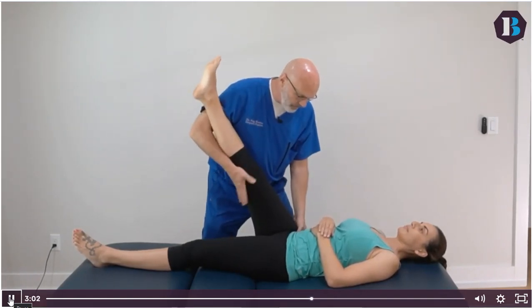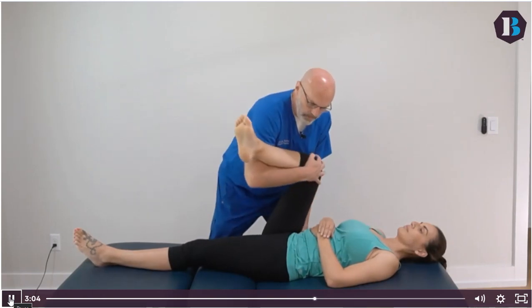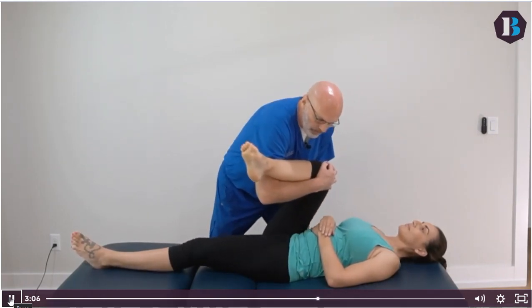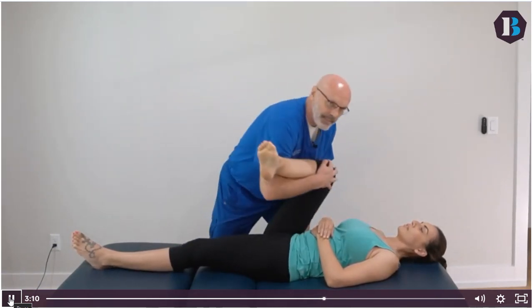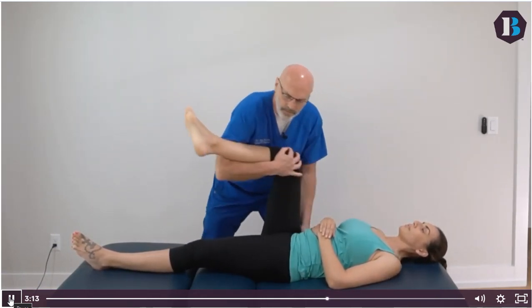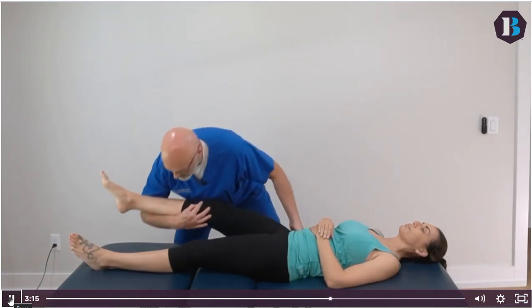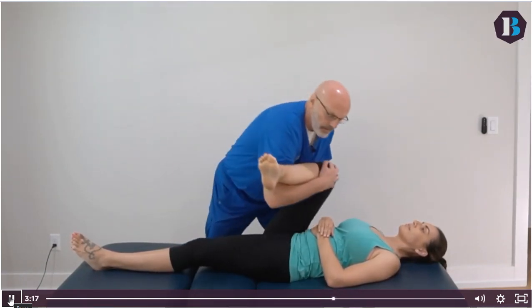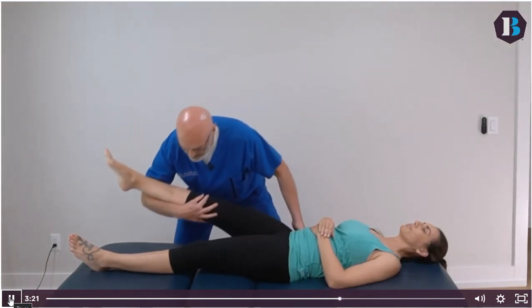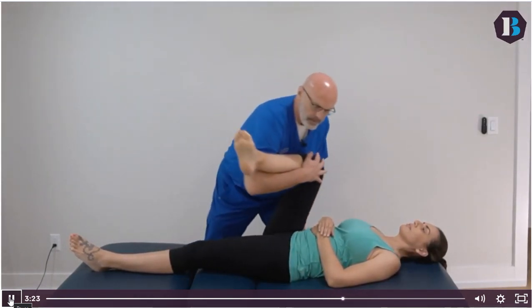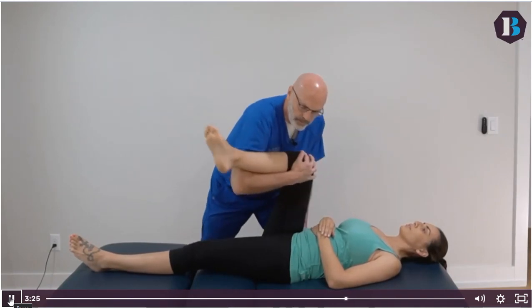So relax your leg for me. Just bend it right here. Then what I want you to do is take a deep breath in for me, breathe out, and pull your leg down into this position right here. 6 seconds. Deep breath in, breathe out, and go. 4, 5, 6. Deep breath in for me, breathe out, and go. And deep breath in for me, breathe out, and go.